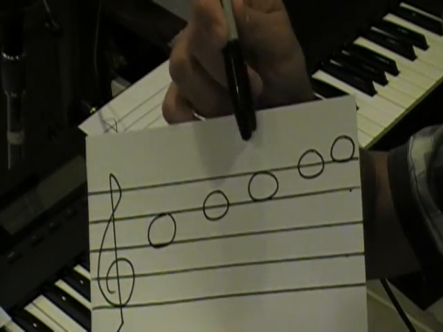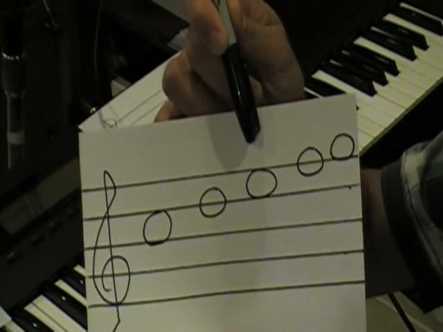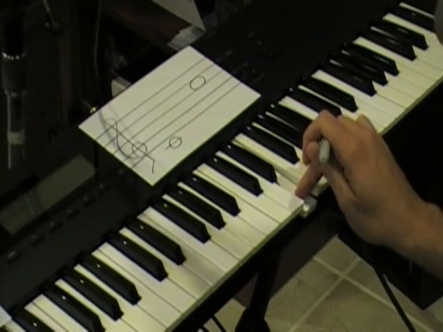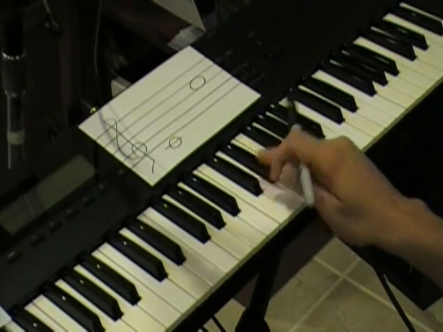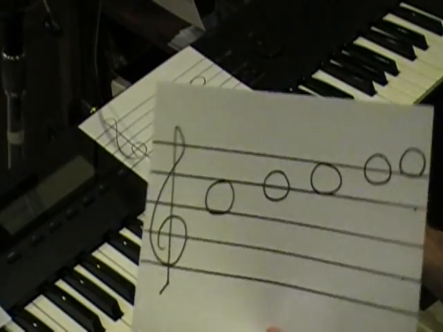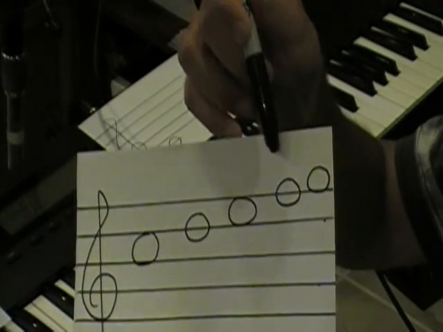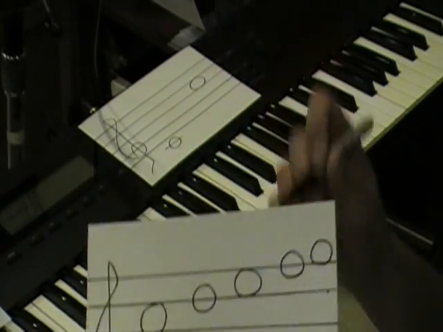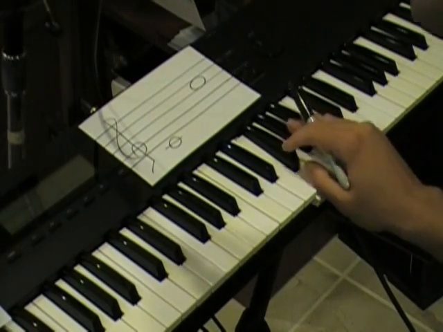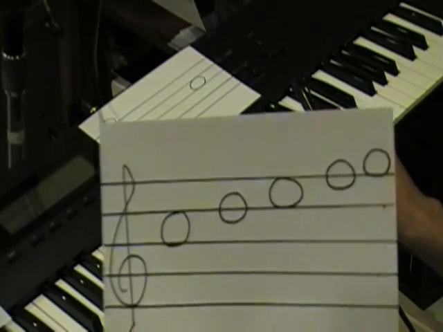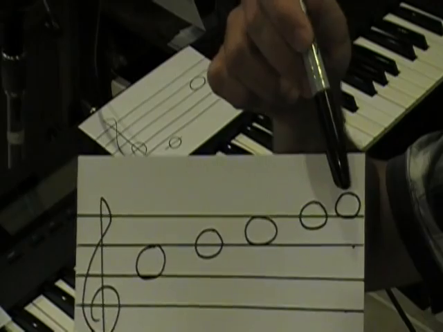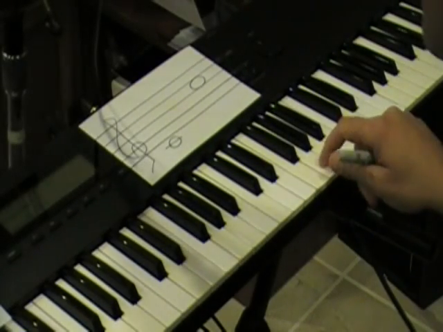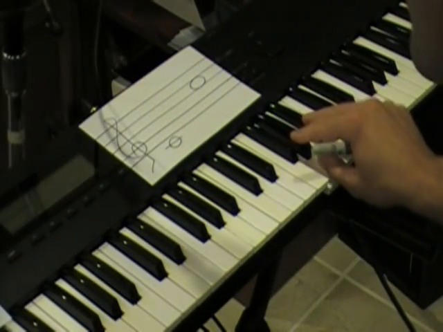Then the highest space is called an E. So this E is at the end of the two black notes, okay? And this F here is at the beginning of the three black notes, and then we have a G. That G is in the middle of the three black notes.